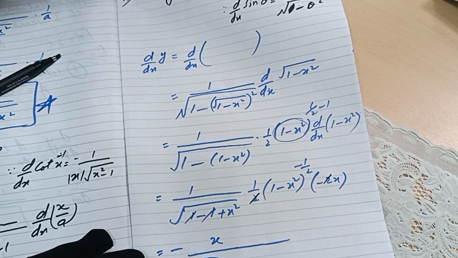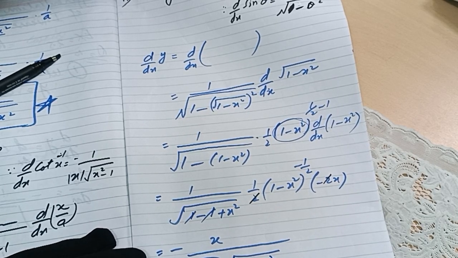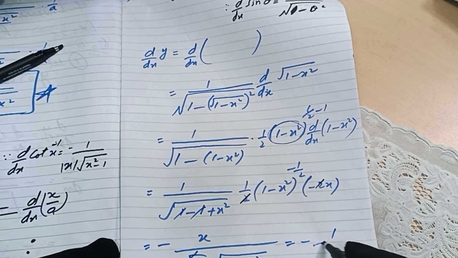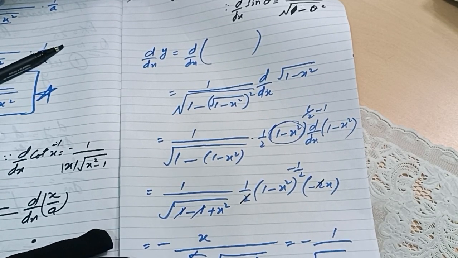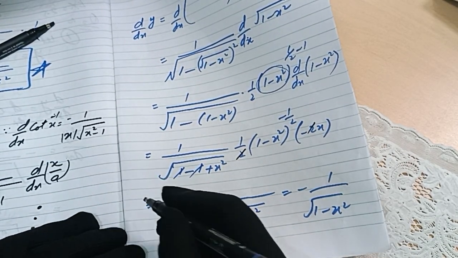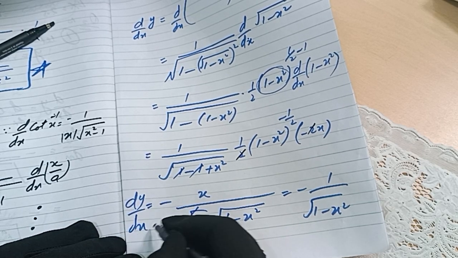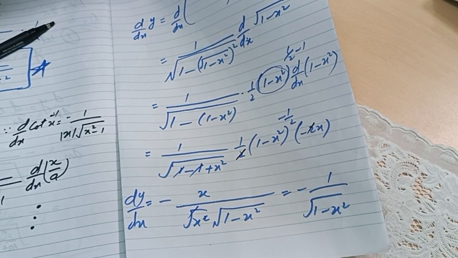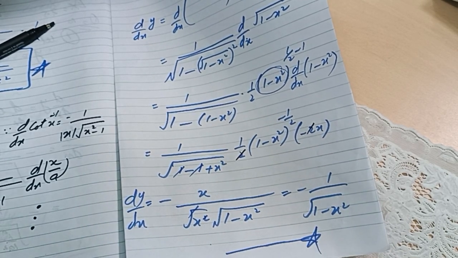X square. This will come down. Yeah. 1 minus x square. And can I write square root now positive? Yeah. This has become x. X and x cancel. Minus 1 over square root of 1 minus x square. This is the answer of this one. Yeah. So how strange that its answer is exactly the simple sine inverse answer. Yeah. But this is like this.